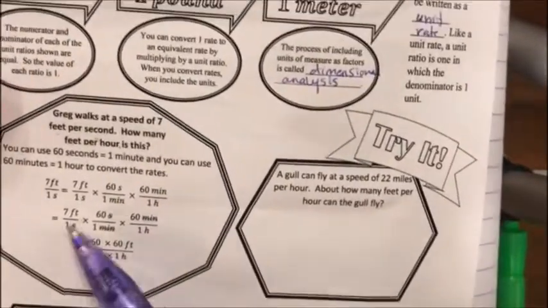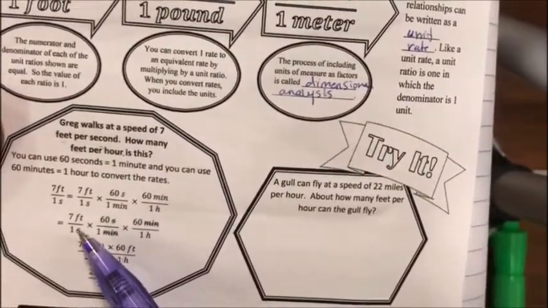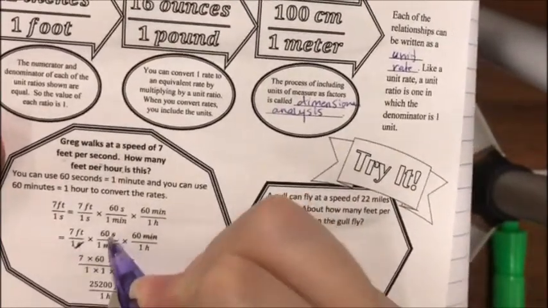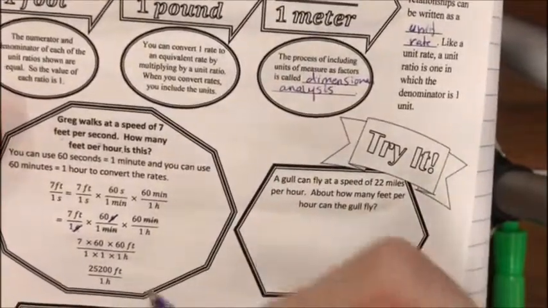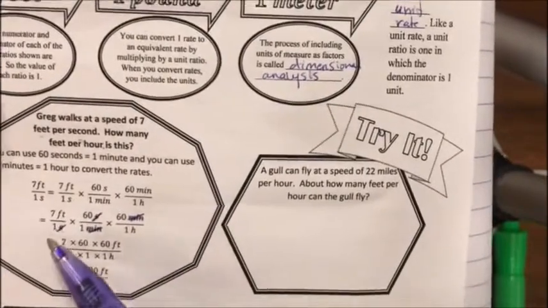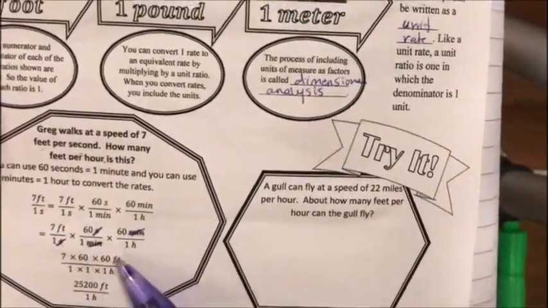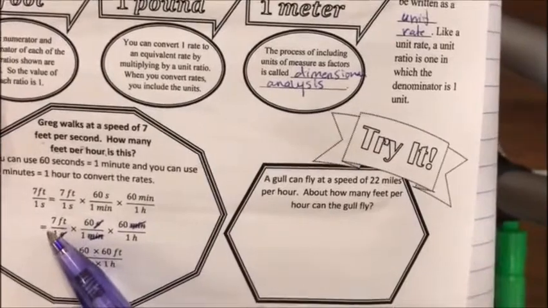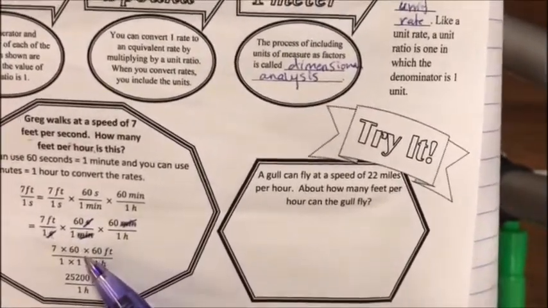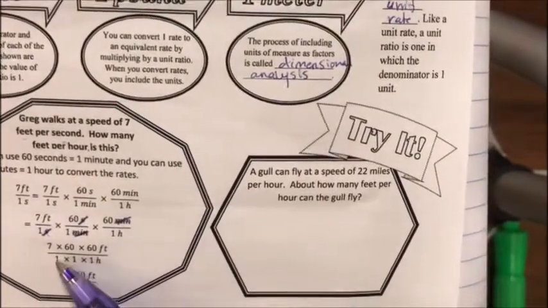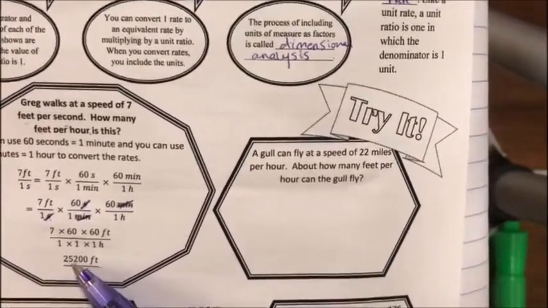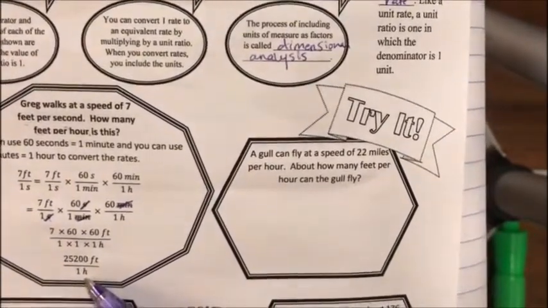Now when we go through and simplify this, you can see that I have the seconds and the seconds. They cancel each other out. Same thing with minutes. So all I'm left with is my feet on the top and my hours on the bottom. Now I just multiply everything through. 7 times 60 times 60 over 1 times 1 times 1. And I get 25,200 feet over 1 hour.